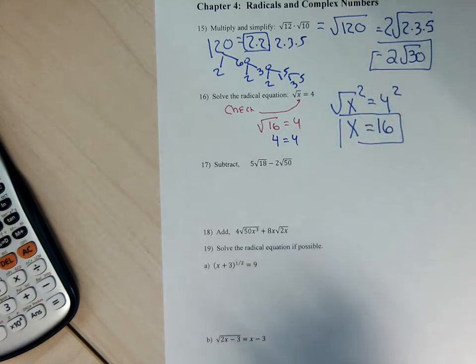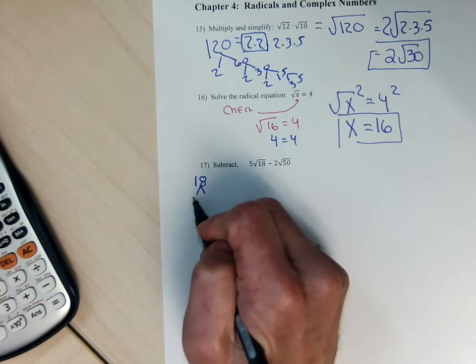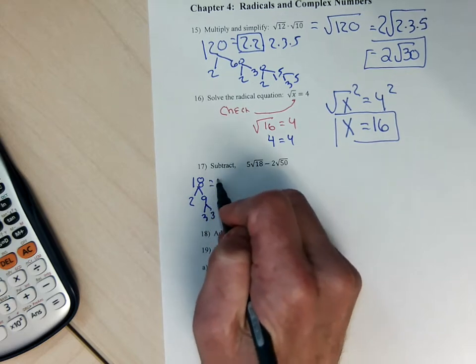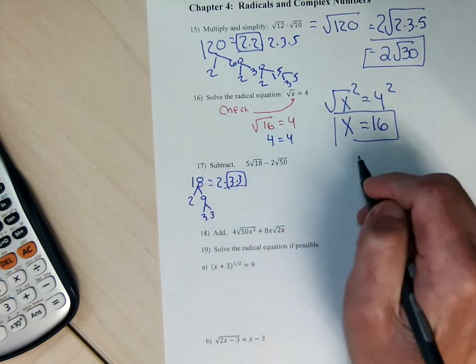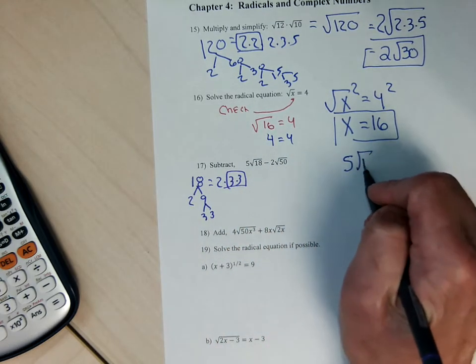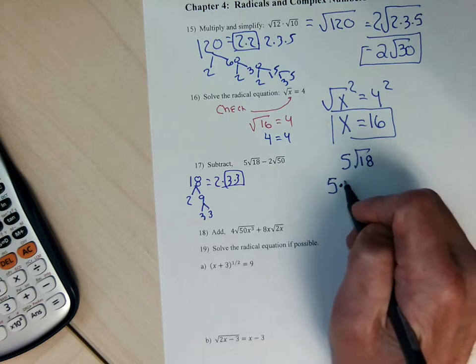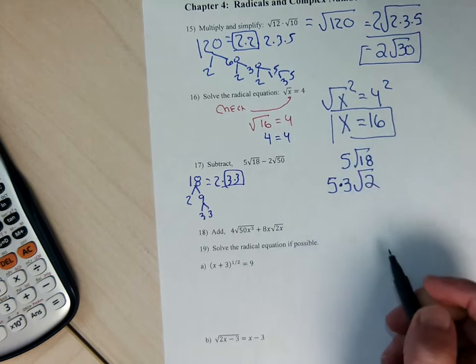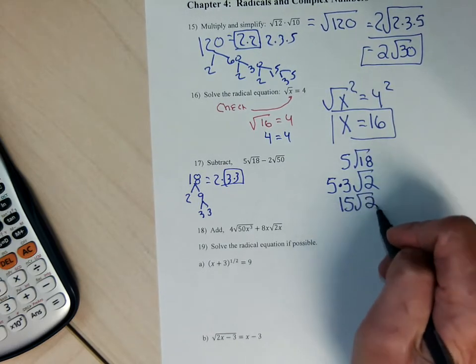17 can't be subtracted. Both radicals need to be reduced. I'll do a prime factoring for 18. 18 is 2 times 3 times 3. So the 5 square root of 18 part of this, it has a 5 out front, which I'm going to leave. The prime factoring tells me to bring a 3 out front and leave a 2 under. So the first piece is going to be 15 square root of 2.